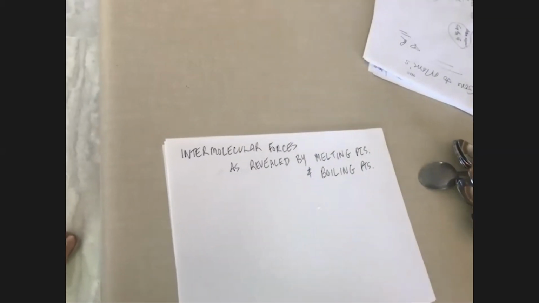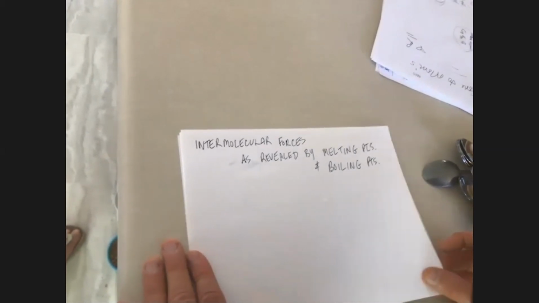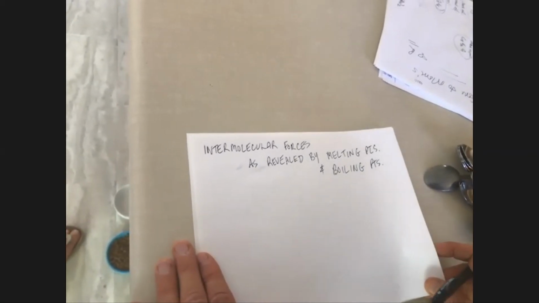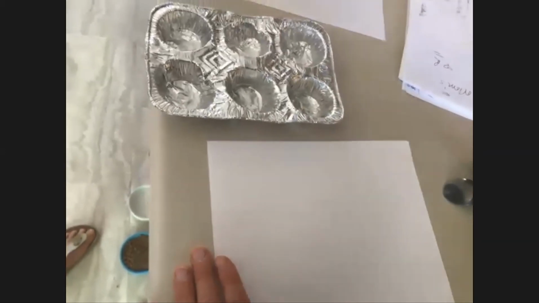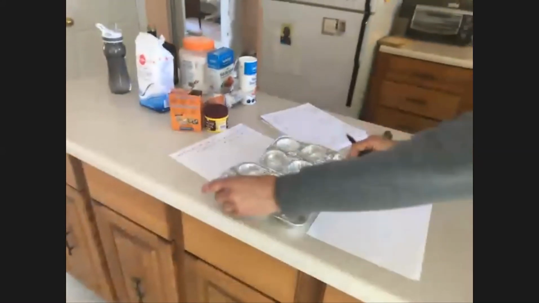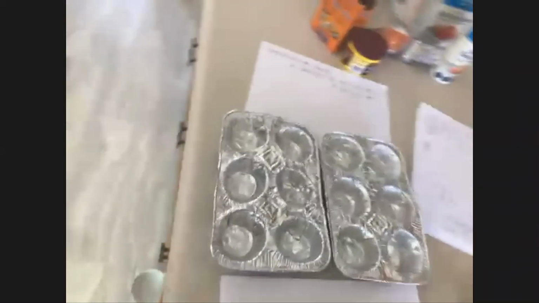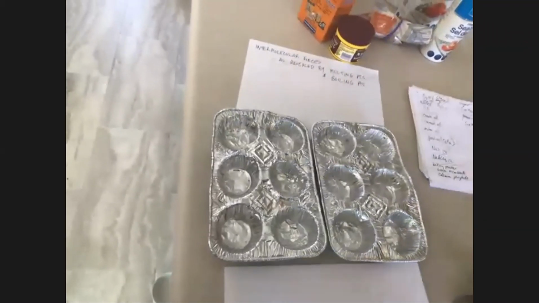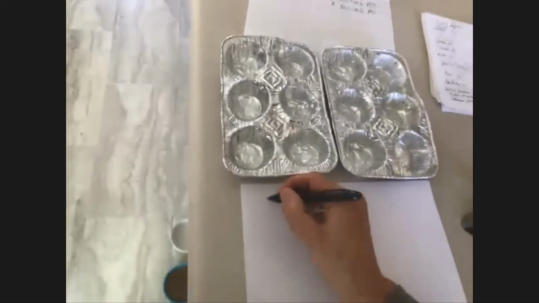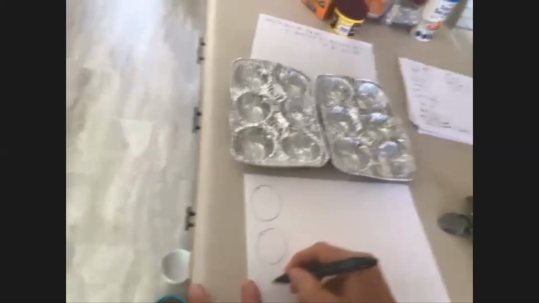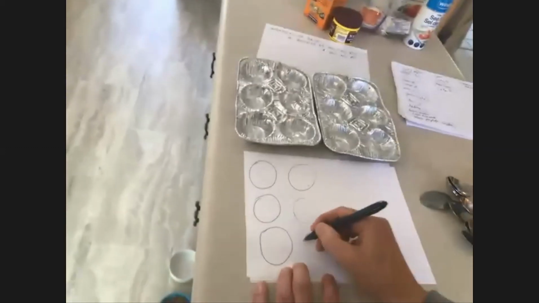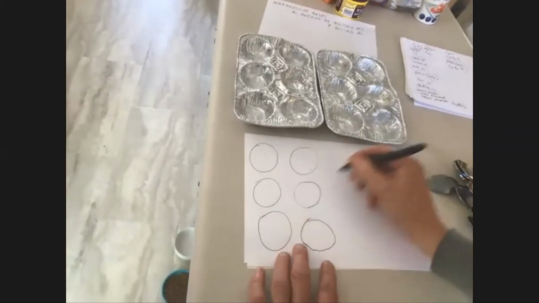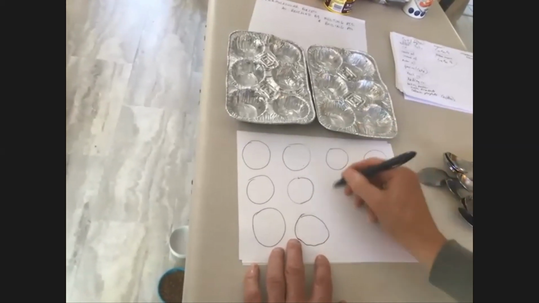Yep. Right. What we're going to do is take 12 different substances and compare their melting and boiling points. The way we're going to do it is in these two muffin trays. So I'm going to draw 6 circles to represent each muffin tray. Now my pen is dying here. Oh, here we go. So they line up like this.